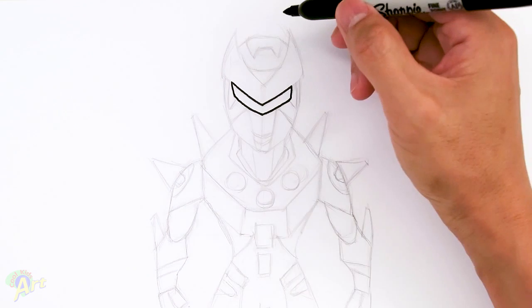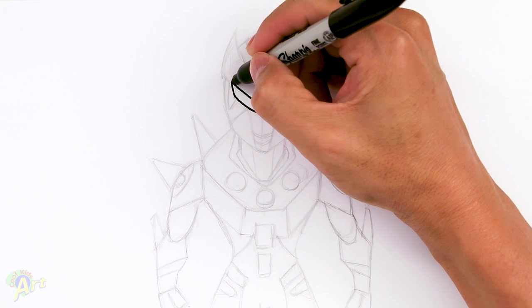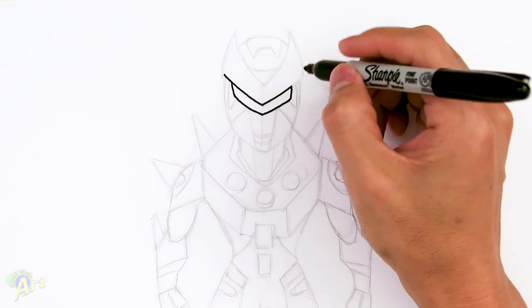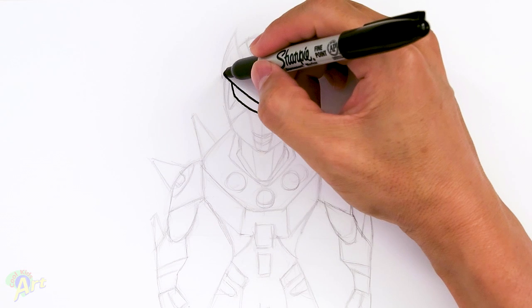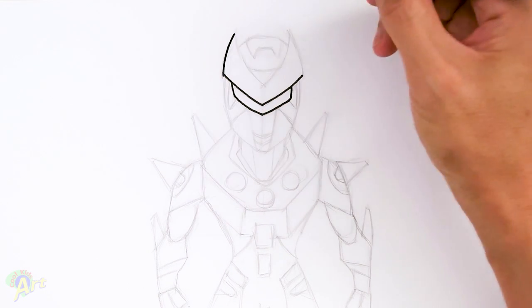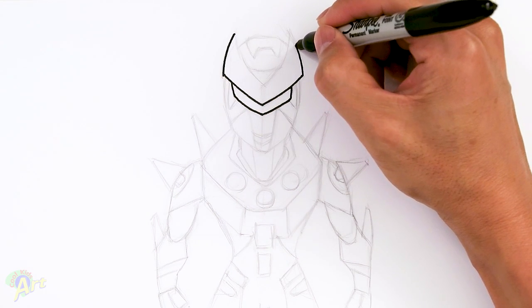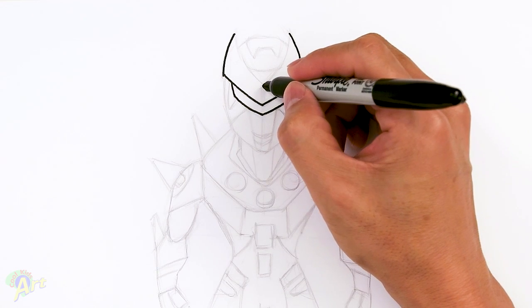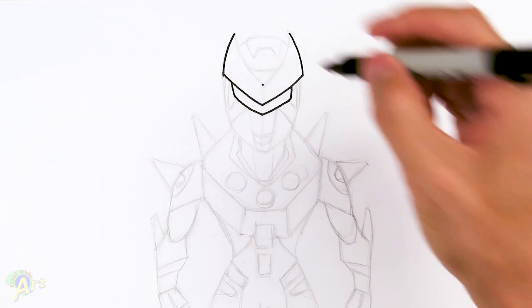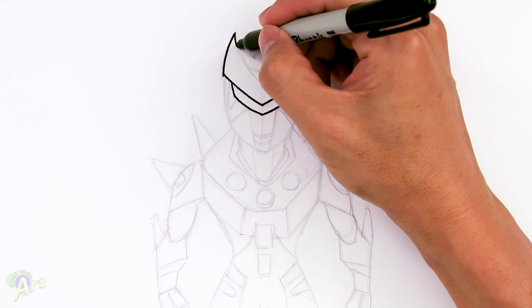So then from here, we're going to go up and finish up this area right above the eye. So we just extend it, and then we're going to curve it all the way up. And then come back down here in the middle, just come up slightly. You can make a little dot, and then from here we can just kind of draw one nice curve.